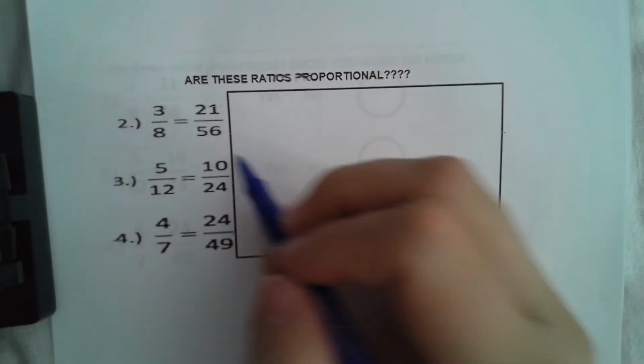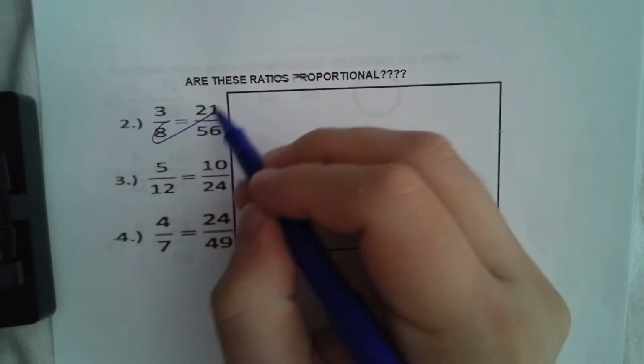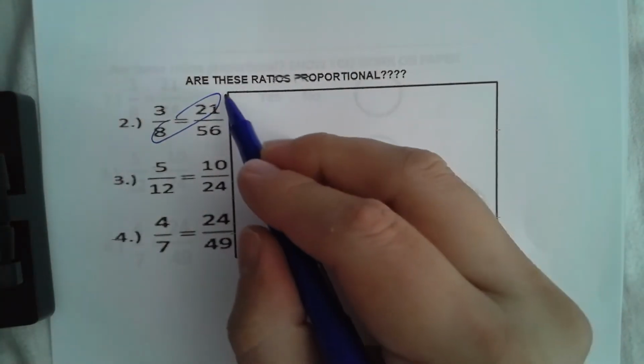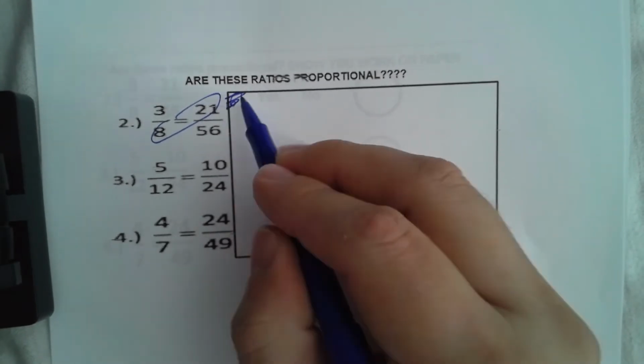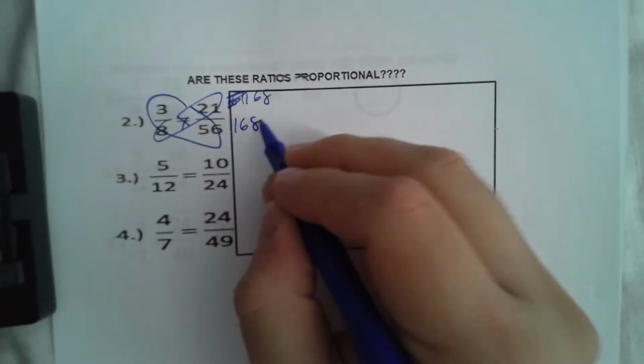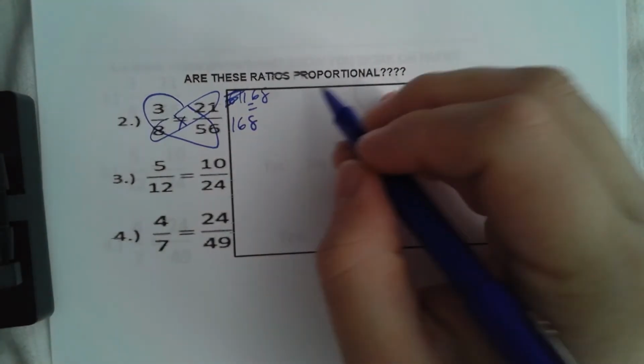All right, let's try these on for size. Same thing we did. We're going to cross multiply. 8 times 21, I get 168. And then I'm going to cross multiply 3 times 56. 168 equals 168.